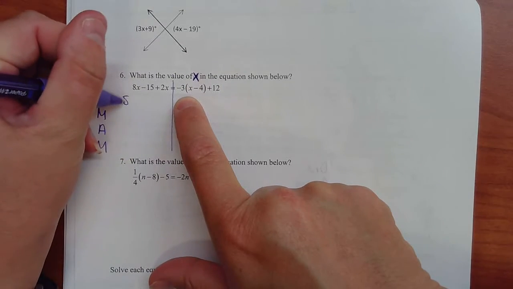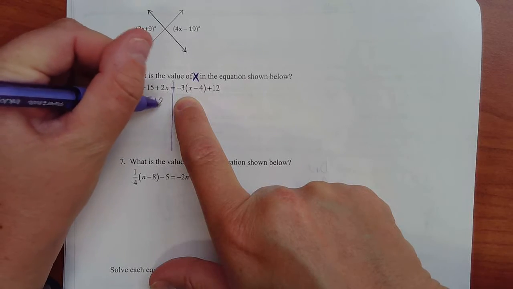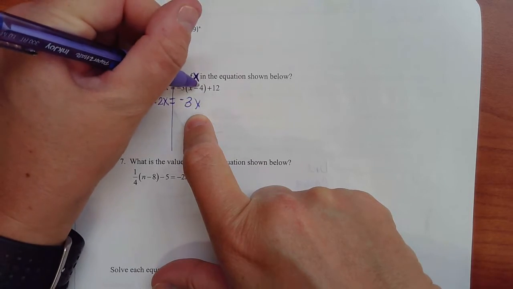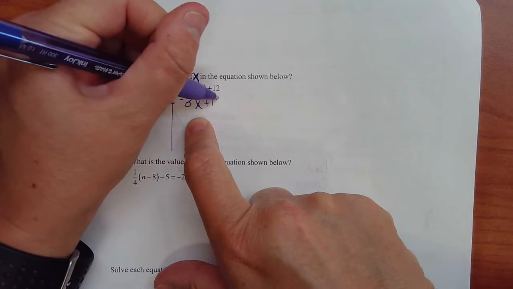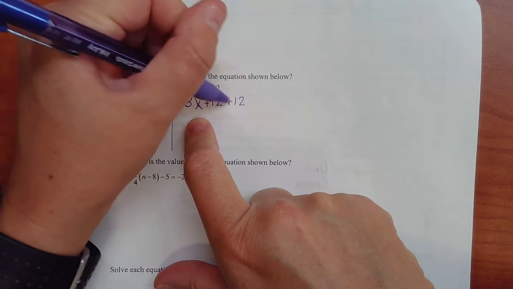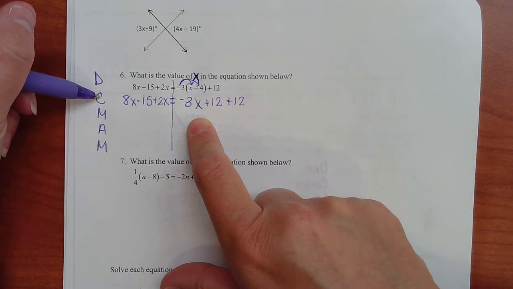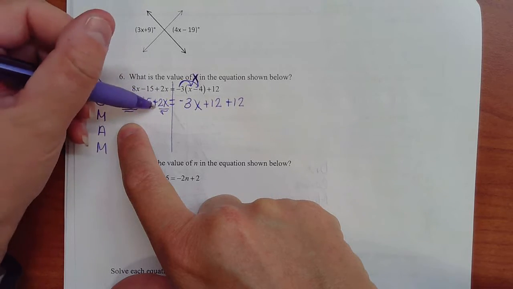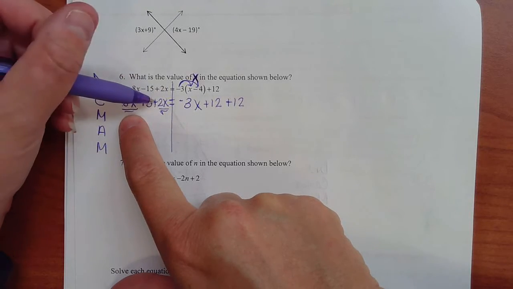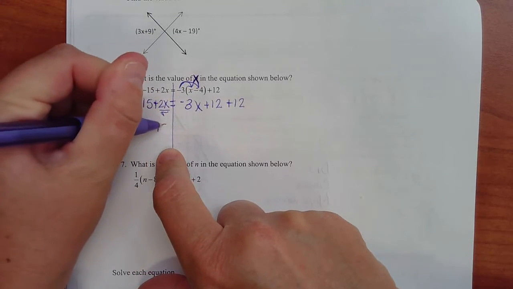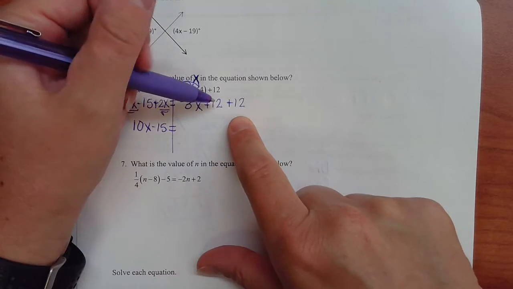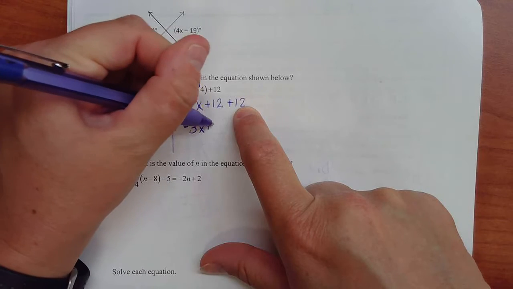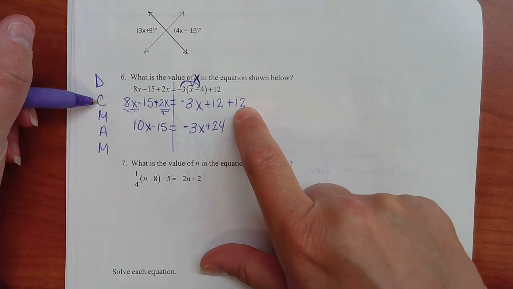So I'm going to rewrite the left-hand side. 8x minus 15 plus 2x equals negative 3 times x is negative 3x. Negative 3 times a negative 4 is a positive 12. And then I just put the other plus 12 on the end. So I did the distributing. Now I need to combine like terms. On the left side, I have an 8x and a positive 2x. 8x plus 2x is 10x minus 15 equals, on this side, I again have some like terms. 12 plus 12 is 24, so I have negative 3x plus 24. So I did the combine like terms.